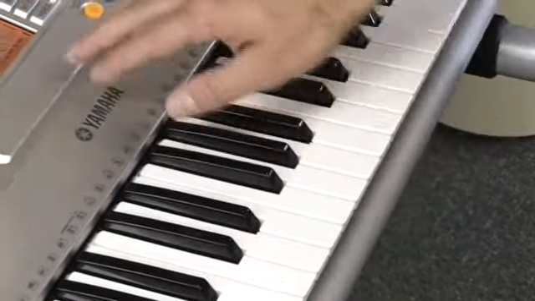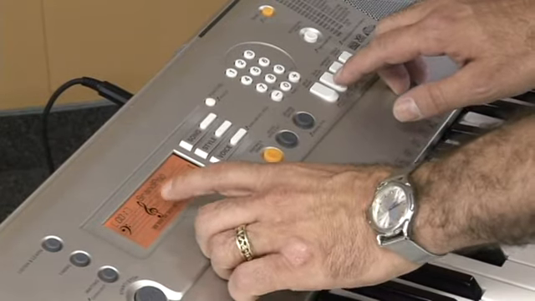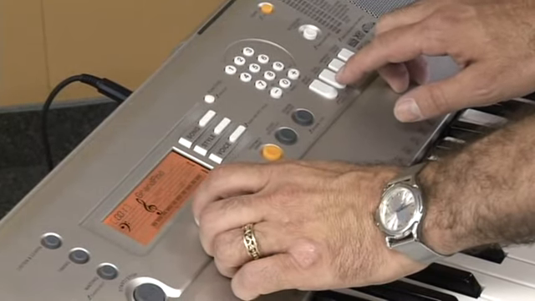Now if we look in the screen, we can also see that the word dual appears. And if I turn off the button, dual disappears. So this is telling us that the dual voice feature is engaged.